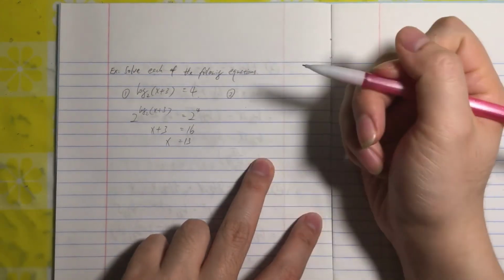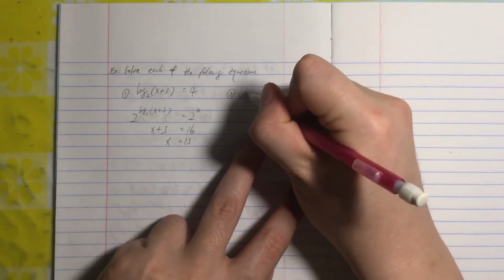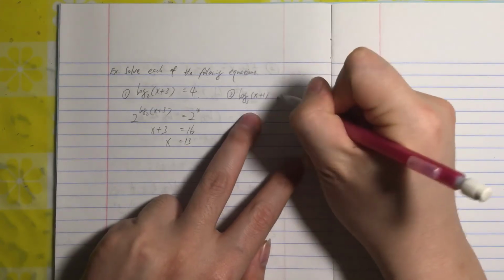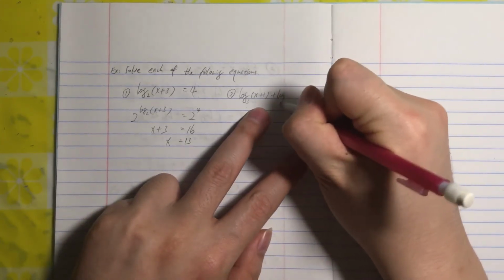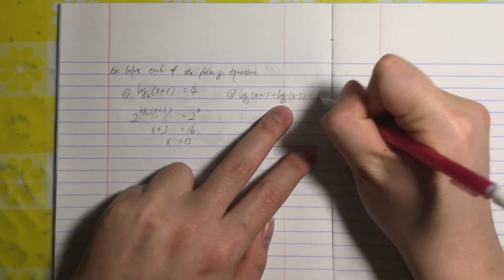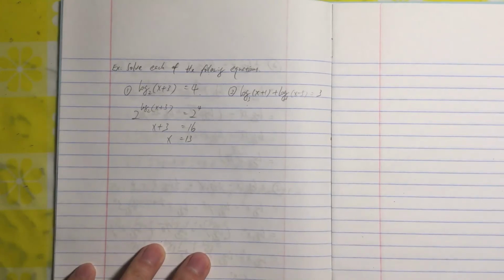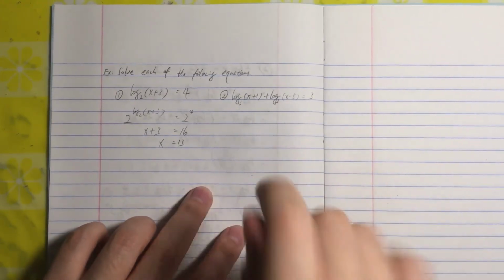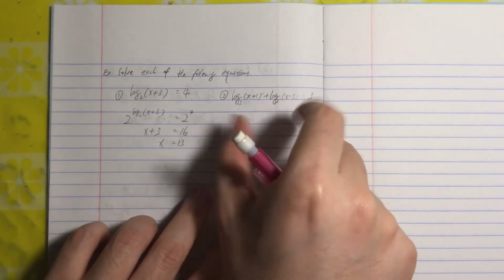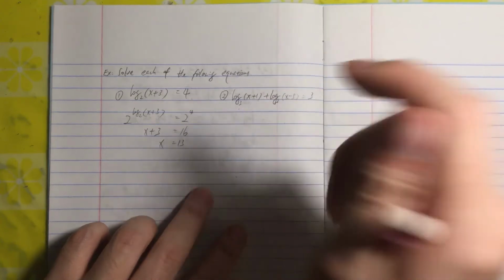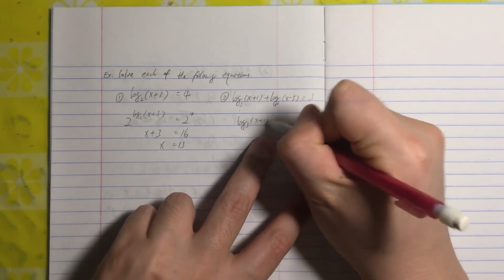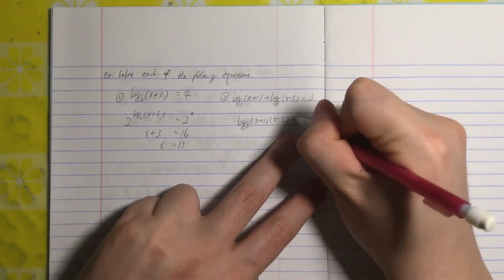Next example. How can we solve an equation? Log base 3 of x plus 1 plus log base 3 of x minus 5 equal to 3. How can we solve this equation for x? First of all, when we see two logs, we can apply law of logarithm. Combine these two logs together first. When we combine two logs, we can convert addition to multiplication. So we get log base 3 of x plus 1 times x minus 5 equal to 3.